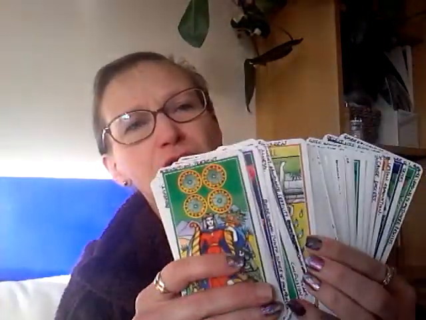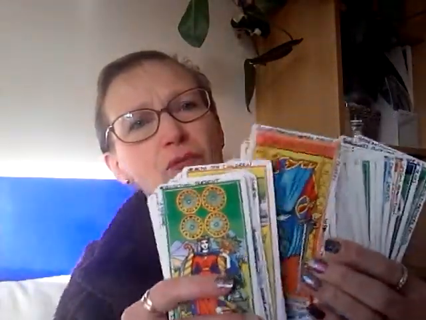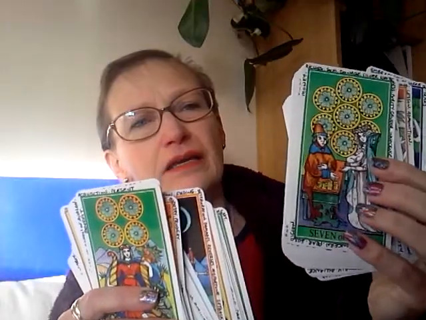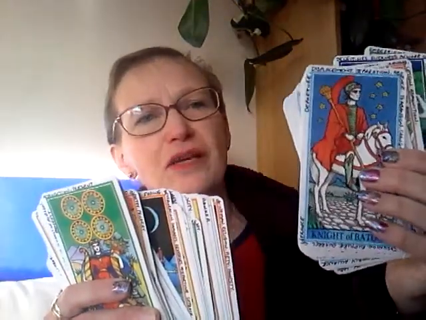Okay, so there's upright. Oh, look, there's a reversed one. Reversed. More reversed. More reversed. Seriously reversed this deck. I'm going to have to work with this. Oh, look, there's an upright one again. And it's just the way this deck works.